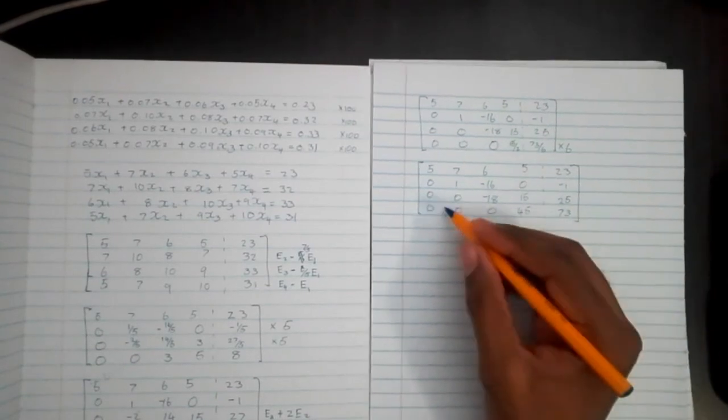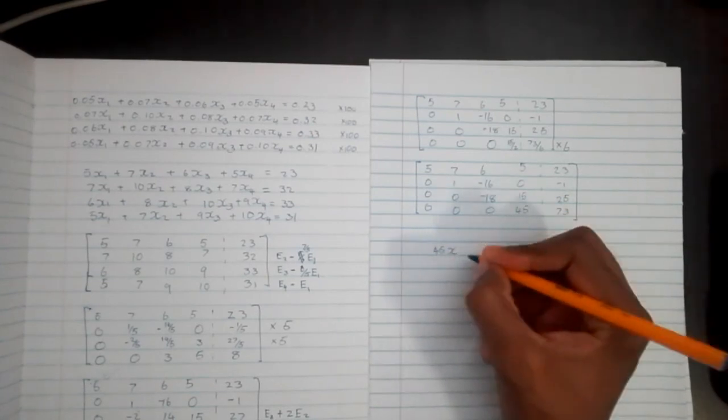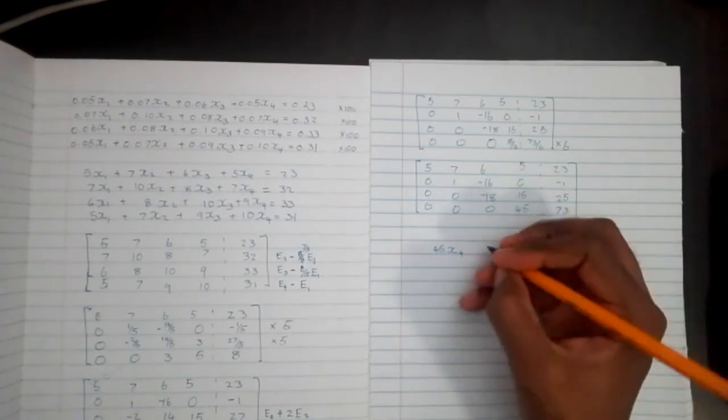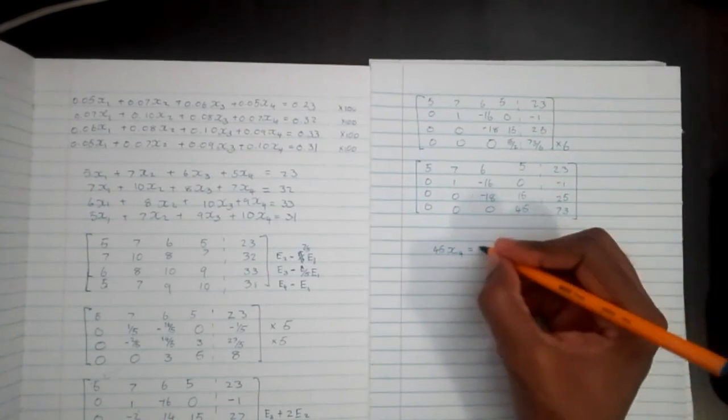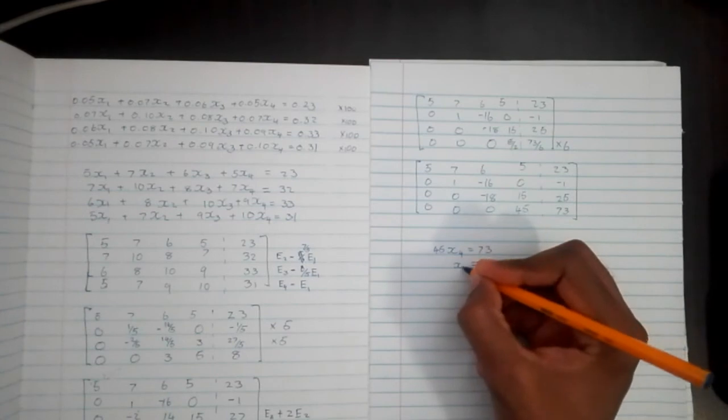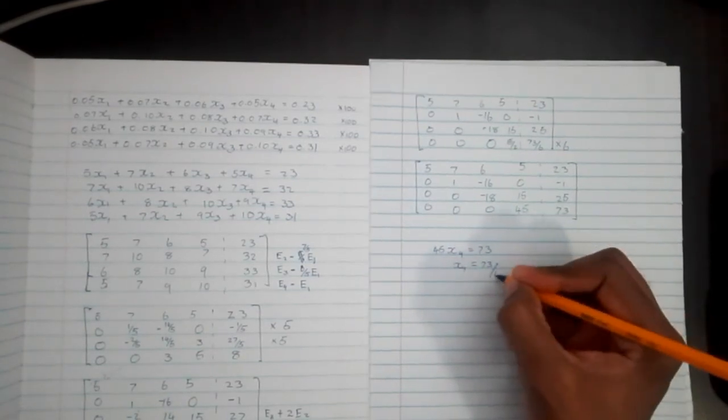So the last row represents 45 x4 equals 73, and that means x4 equals 73 over 45.